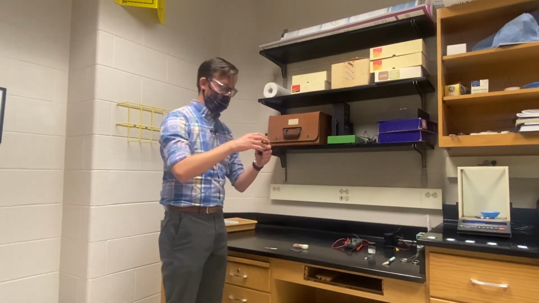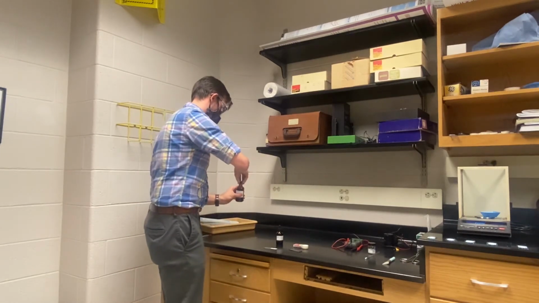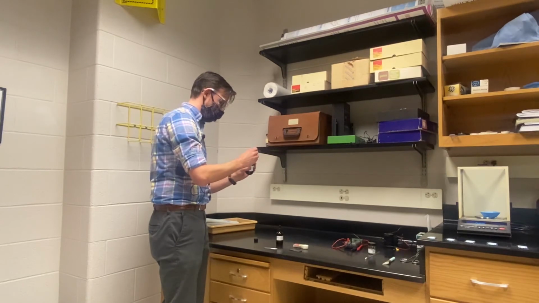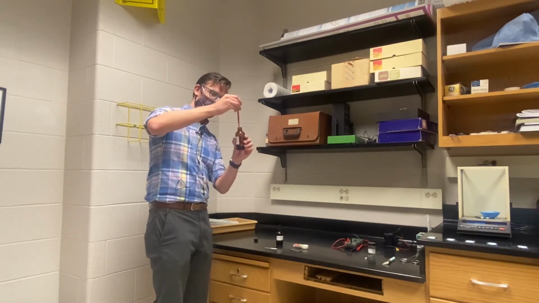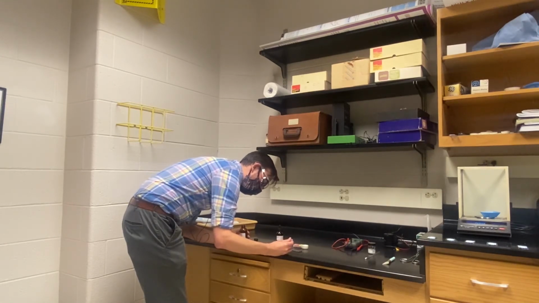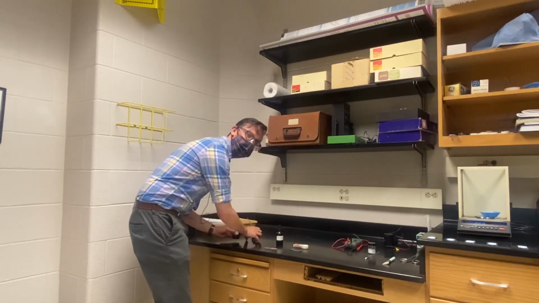So we already have this collection of raspberry juice that's actually right here, and we just pipette a small amount of raspberry juice, so it has this pink color. That's the anthocyanin dye. We pipette it on our film and let it soak for about 10 to 15 minutes.